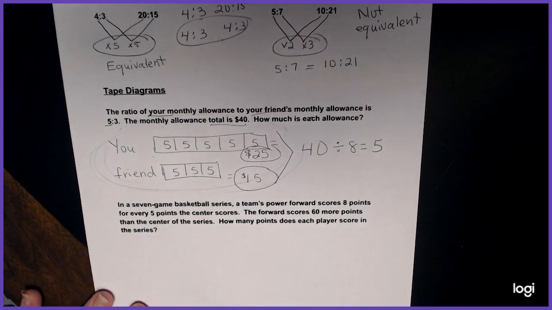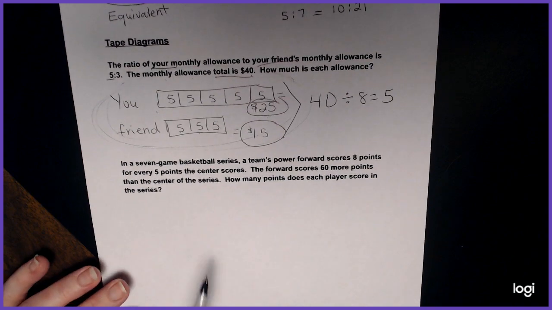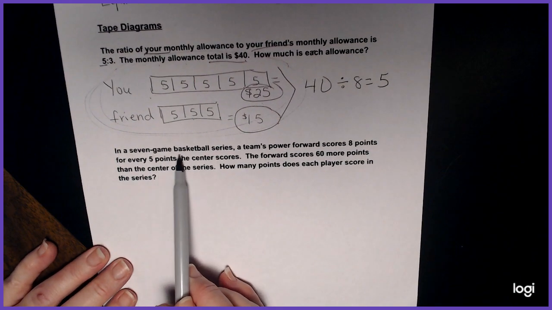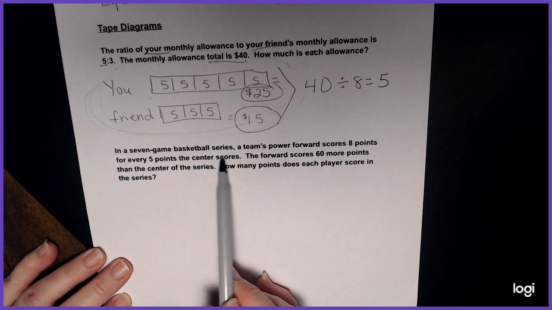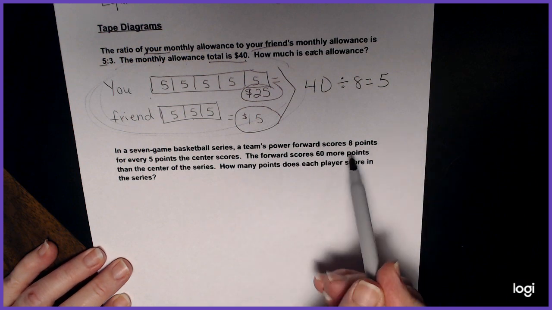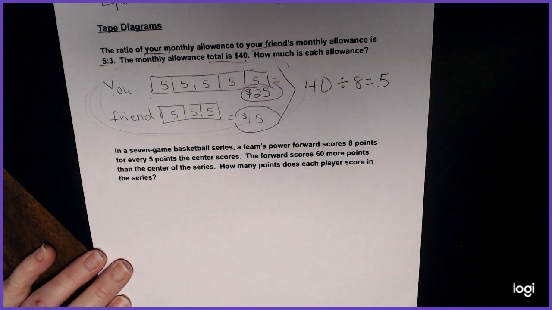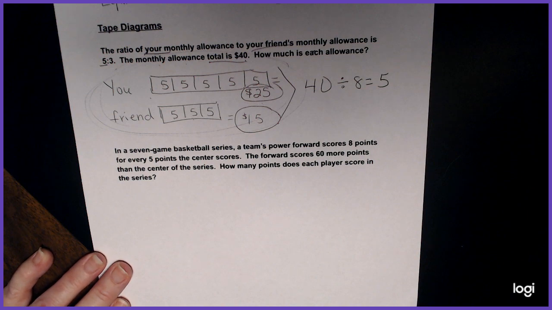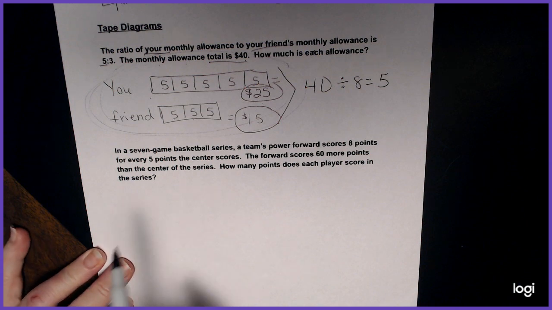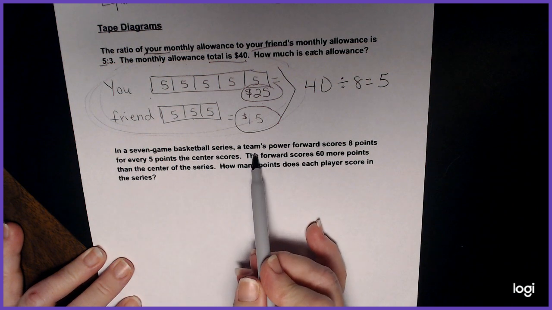Last tape diagram problem, and then I'll let you work on your homework. It says in a 7-game basketball series, a team's power forward scores 8 points for every 5 points the center scores. The forward scores 60 more points than the center of the series. How many points does each player score in the series? All right, this one looks a little bit more challenging. Let's go back and reread here.